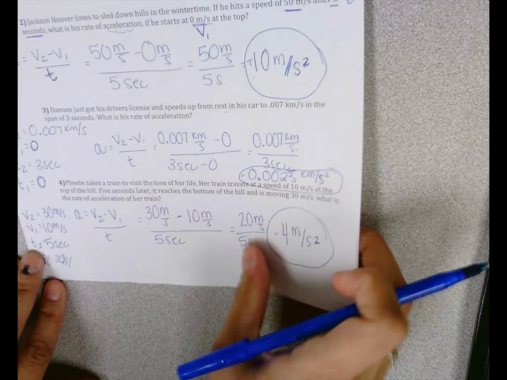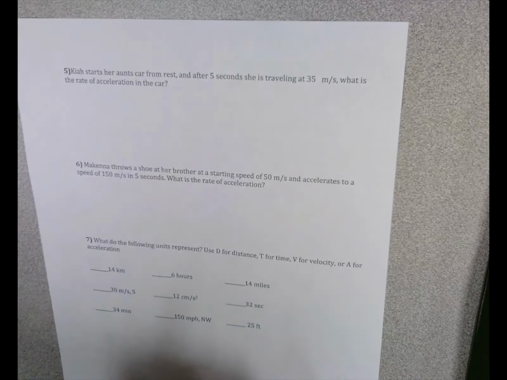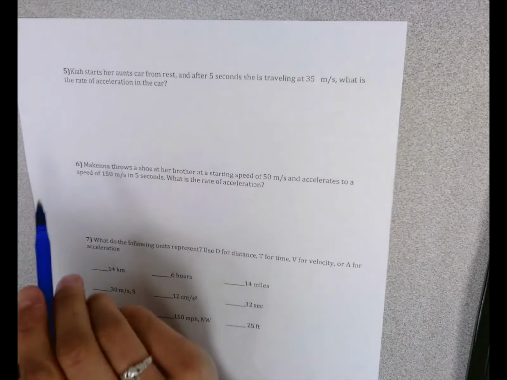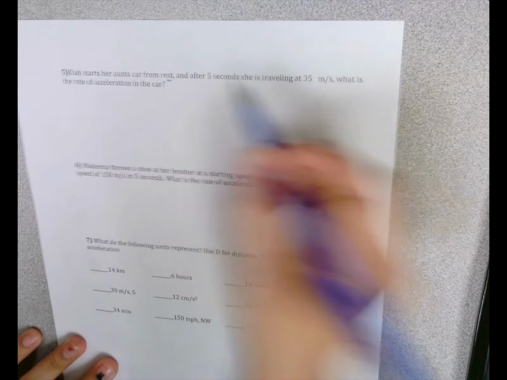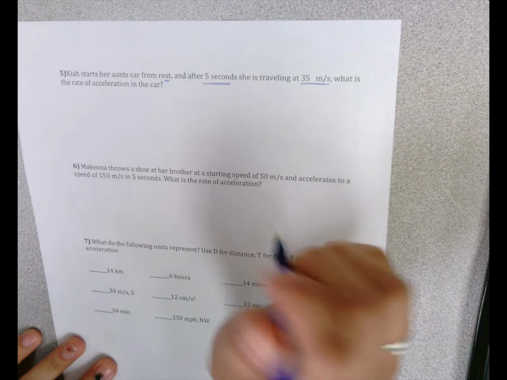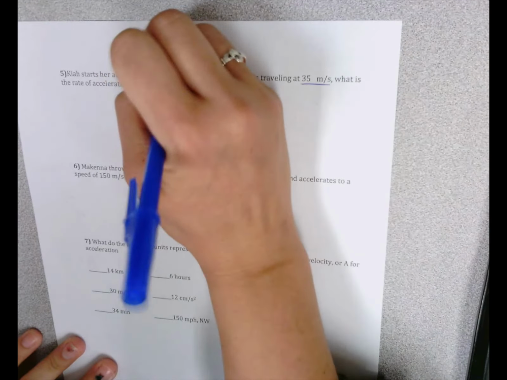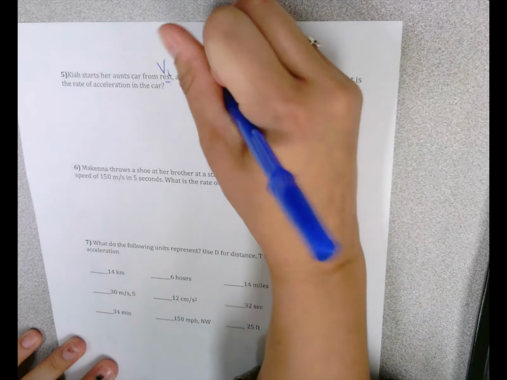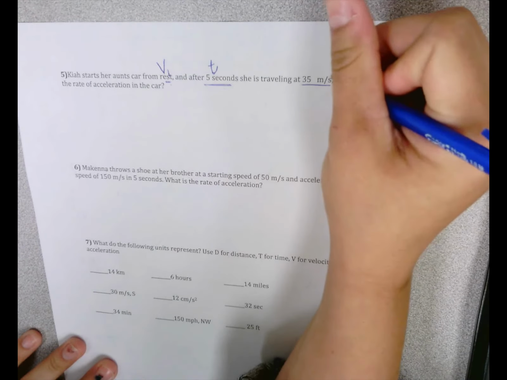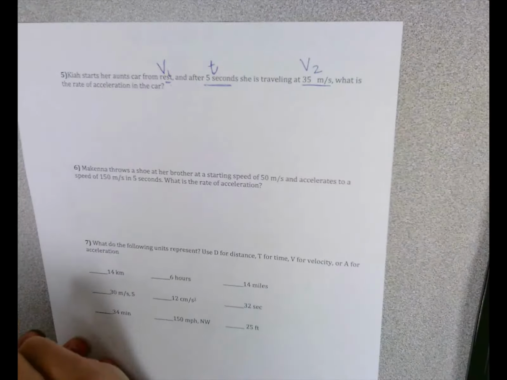All righty. Go ahead and flip over your sheet. Number 5. Kaya starts her aunt's car from rest. And after 5 seconds, she is traveling at 35 meters per second. What is the rate of acceleration? Well, she starts it from rest, so that's velocity 1. 5 seconds, that's going to be our time. And she's traveling then at 35 meters per second. That's the last one they give us, so that's velocity 2.